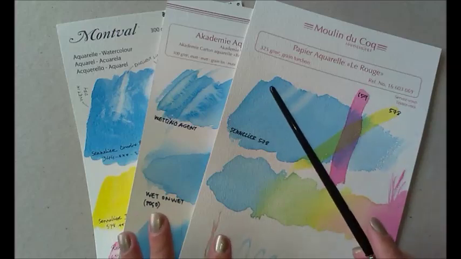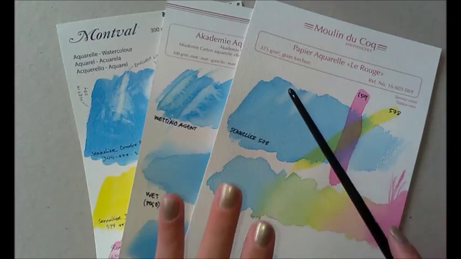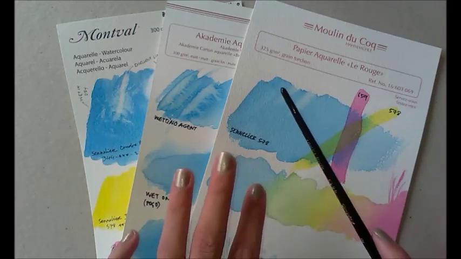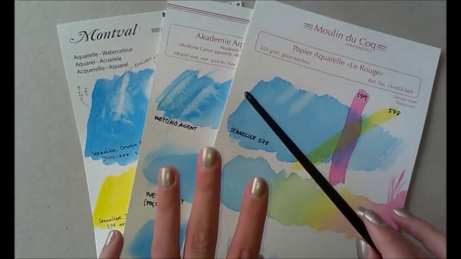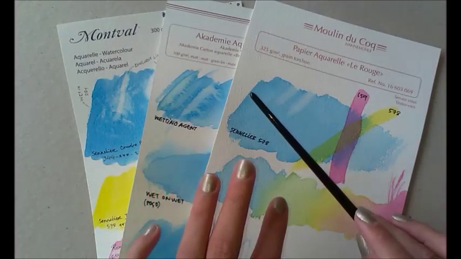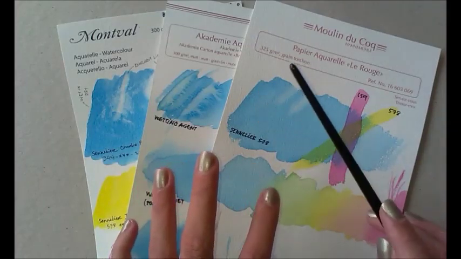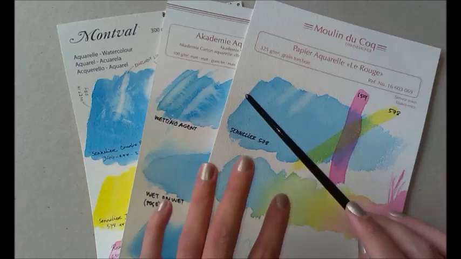This glue was made originally with animal ingredients, like the skin of rabbit and other animal skin, because it's a very hard glue.